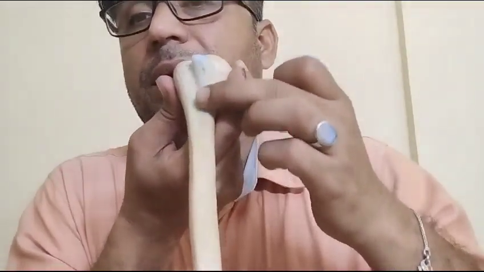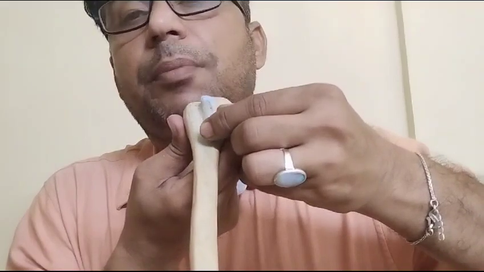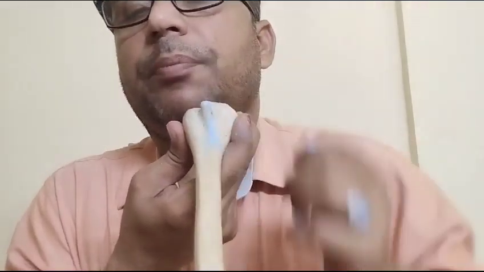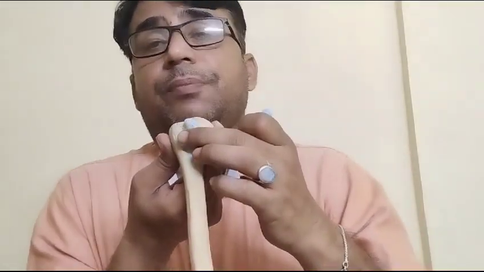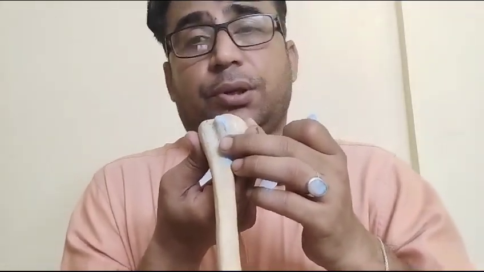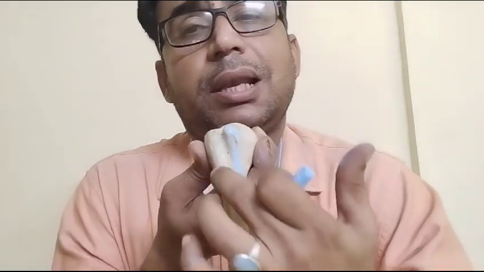Now attachments on the bicipital groove. This is the medial lip of the bicipital groove. The medial lip of the bicipital groove will provide the insertion of the teres major muscle. Now this is the lateral lip of the bicipital groove. This lateral lip will provide the insertion of the pectoralis major muscle.